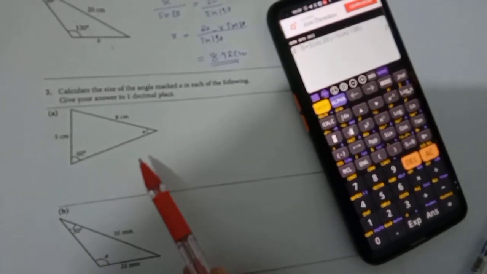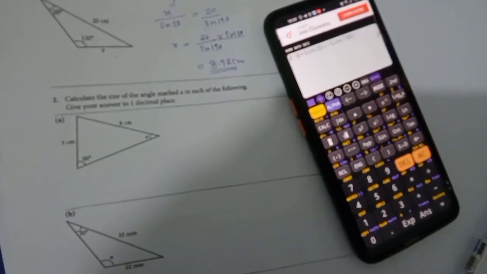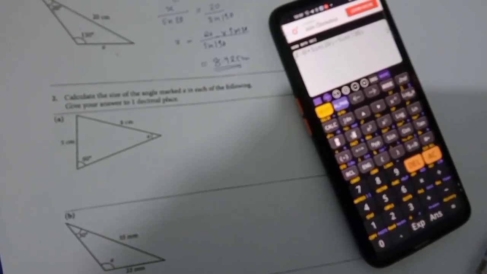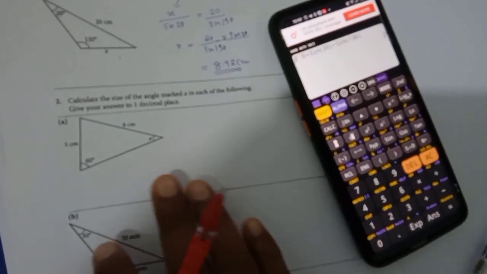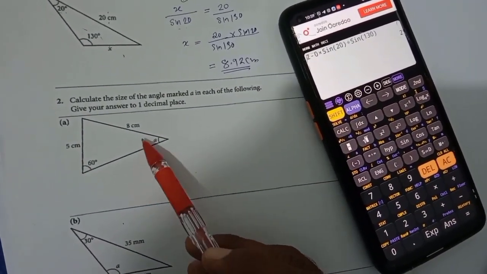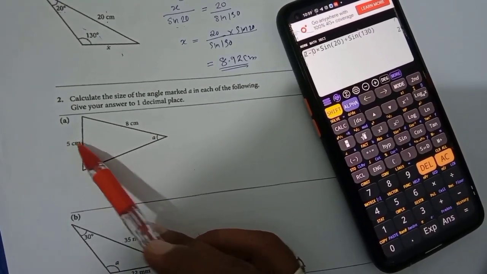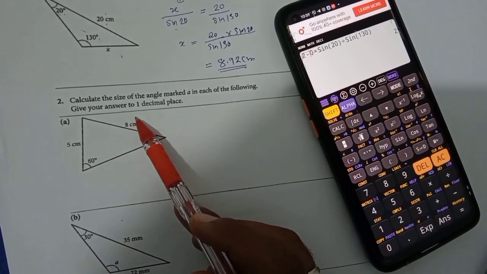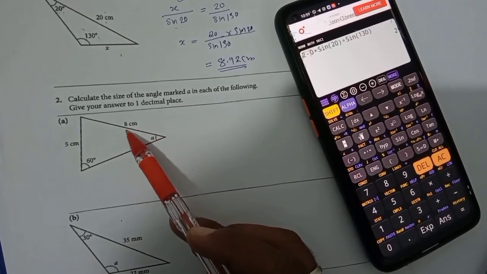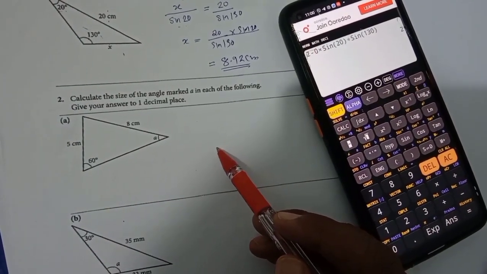The next two problems are also related to the sine rule, but we are going to find the angle because the side is given and the missing one is the angle. Look at here. You can observe an angle and its opposite side, so you just ensure that it is a sine rule. Now you can write the sine rule.